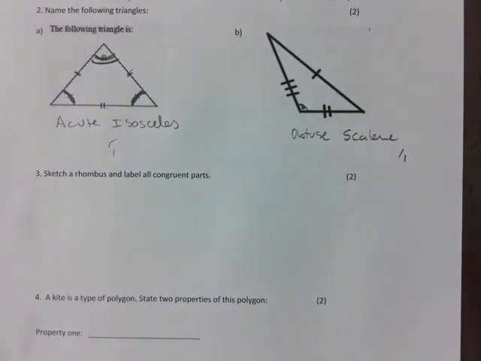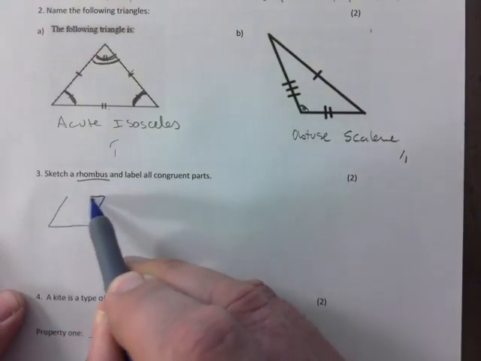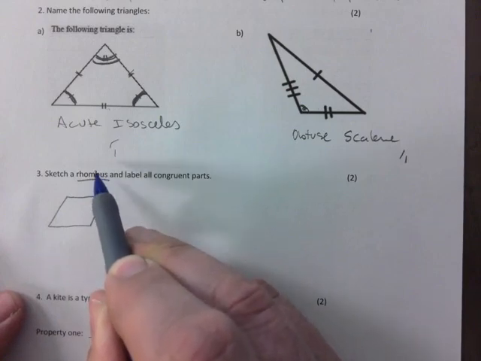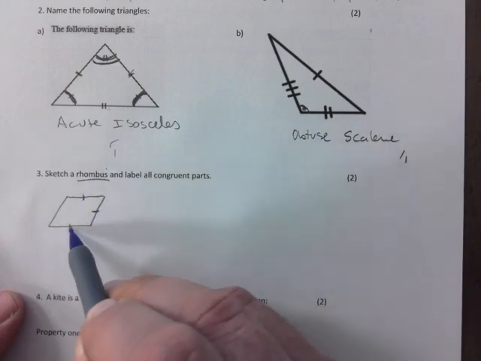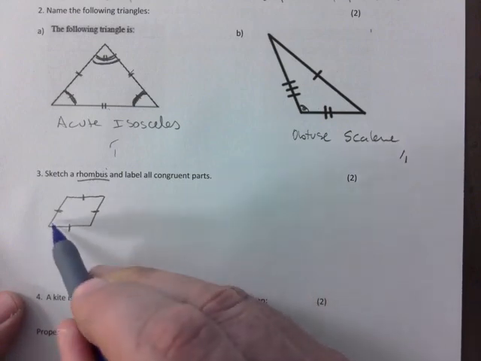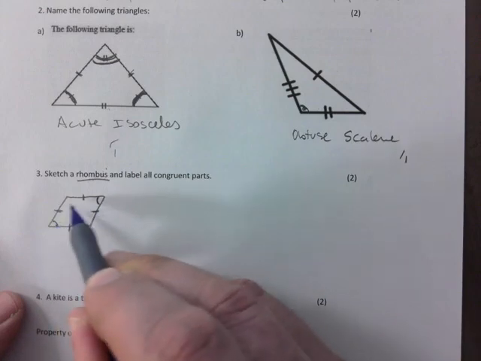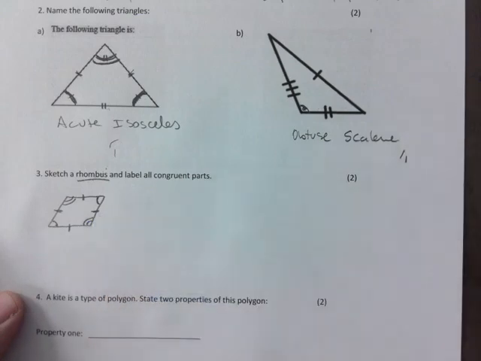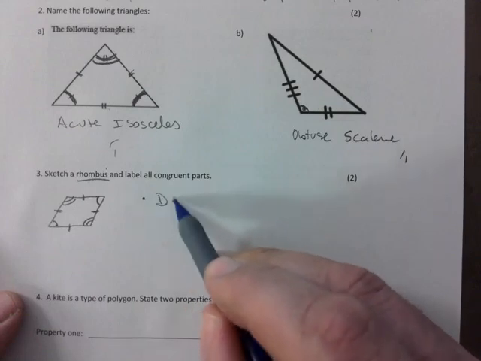Sketch a rhombus and label all congruent parts. A rhombus is a slanted square. I don't know if you want to put that down for yourselves on your study sheet. A rhombus is a slanted square because you know that all 4 sides are the same. You know that this angle and that angle are going to be congruent, and so opposite angles are congruent in a sense. Okay? You could continue saying diagonals.